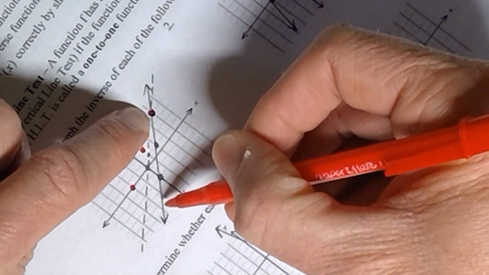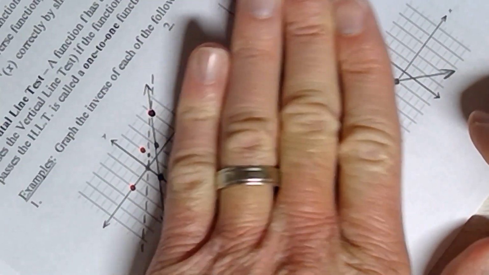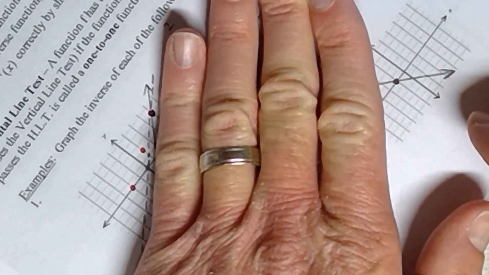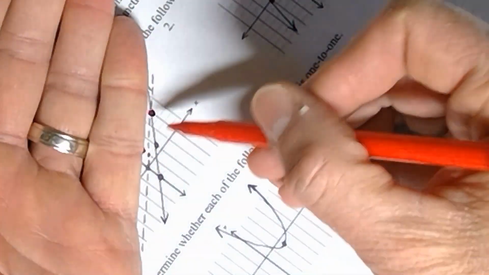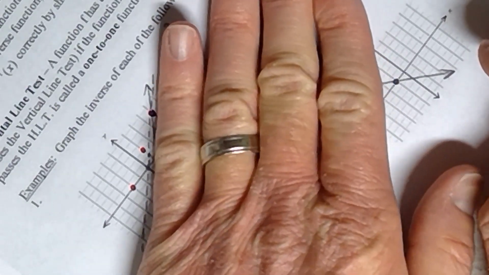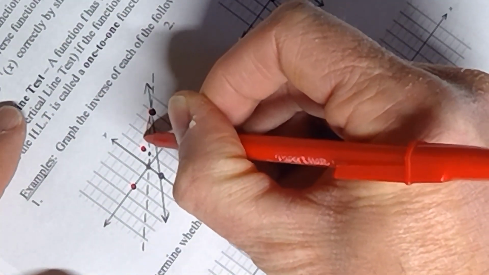Anything that's on the right-hand side of the line, I want you to imagine taking that side of the line and folding it over, just like my hand right here. Fold it over like this. Where would that piece of the line land if you folded it over from the right-hand side to the left-hand side? Wouldn't it land right here?